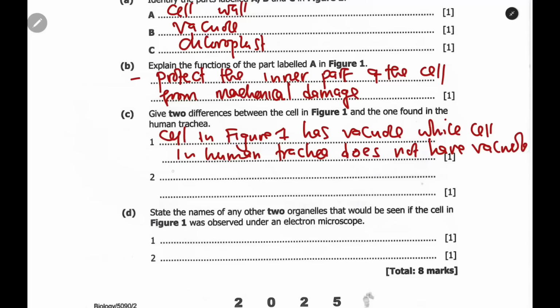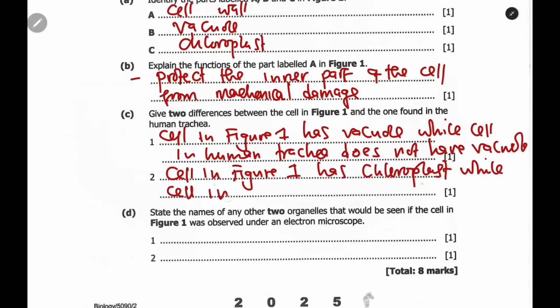Then another one, you are going to talk of the chloroplast. So cell in Figure 1 has chloroplast, while cell in human trachea does not have chloroplast.